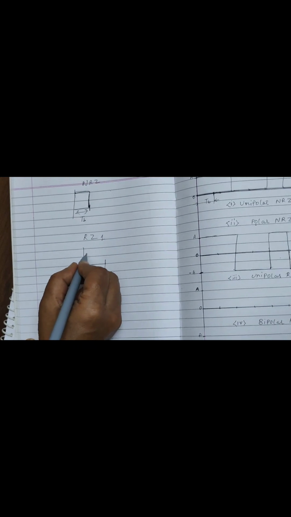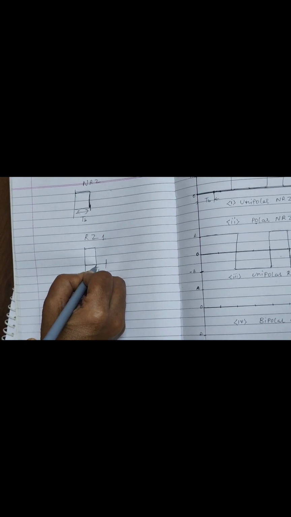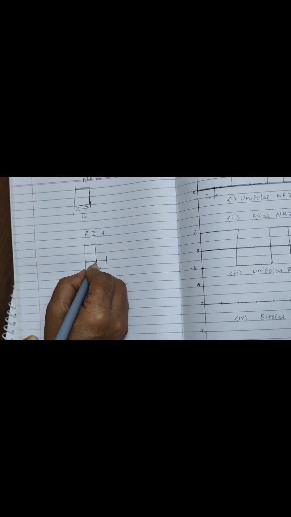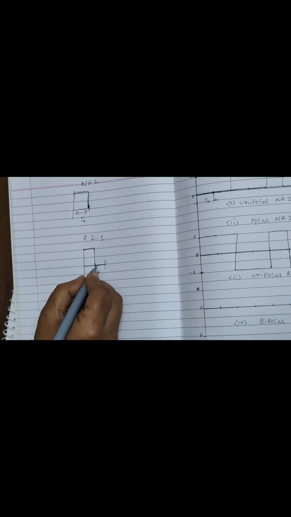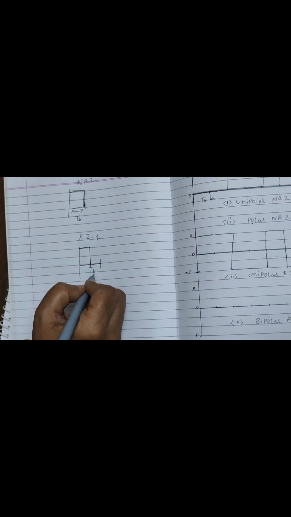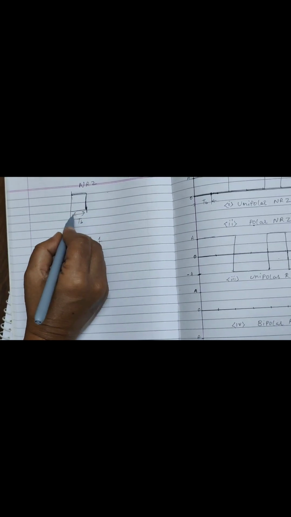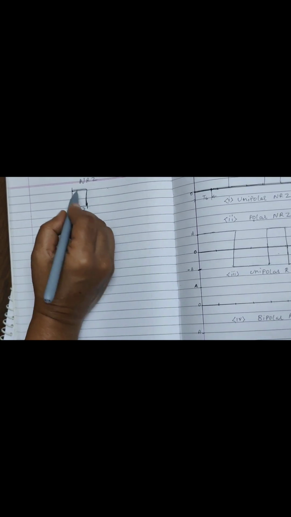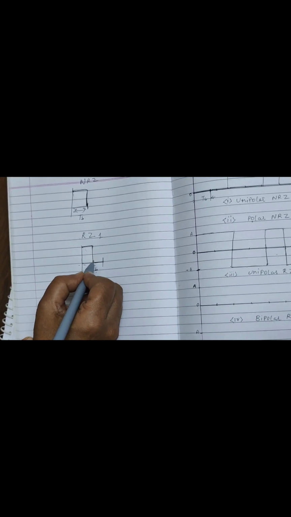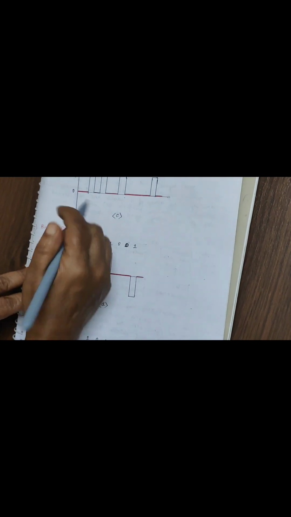For example, symbol 1: here this is T by 2, and at T by 2 it will return to 0. Half bit duration only, then it returns to 0. Non-return to 0 means till completing the 1 bit duration it will not return to 0.